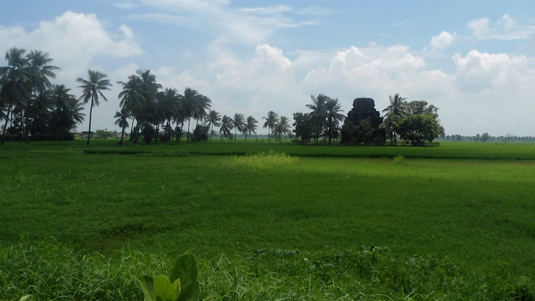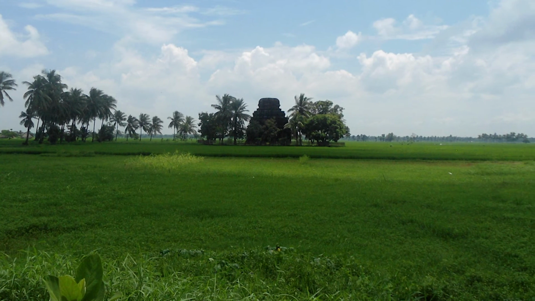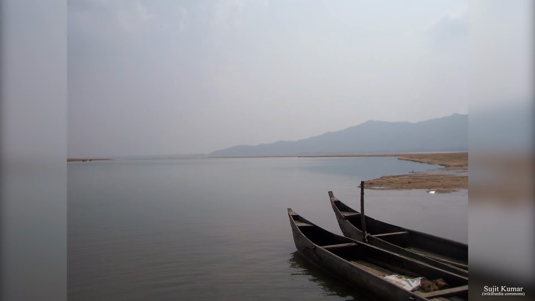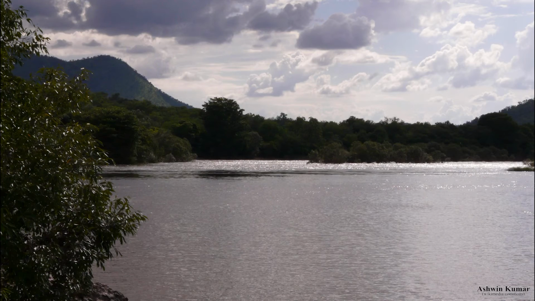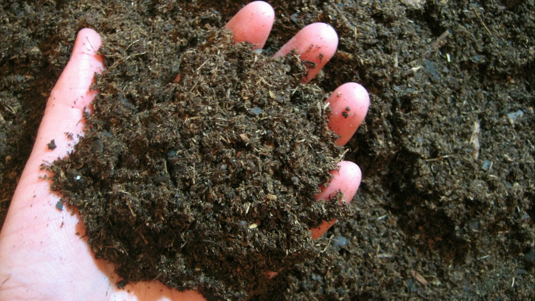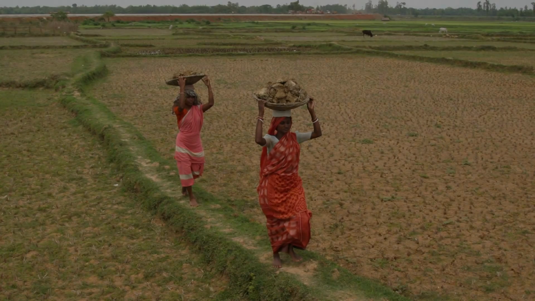The eastern coastal plain is well developed and has large deltas such as Mahanadi, Godavari, Krishna and Kaveri, which makes the soil very fertile and productive for agriculture.